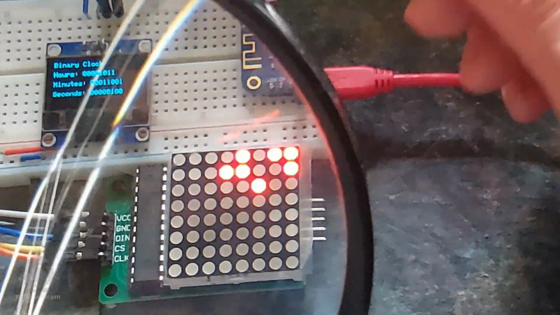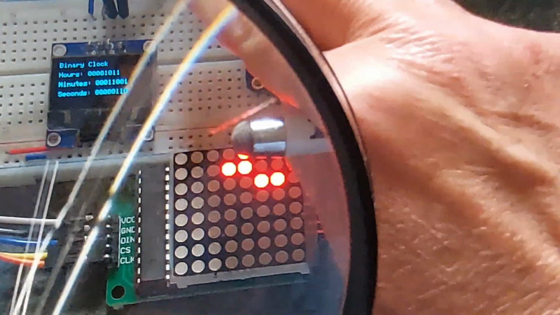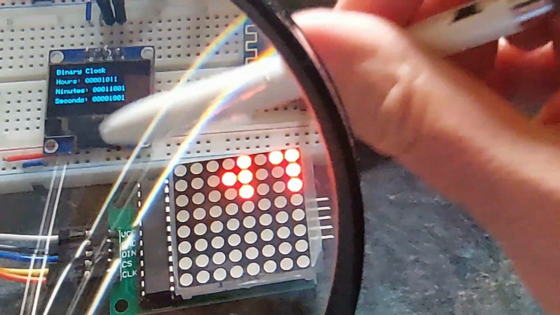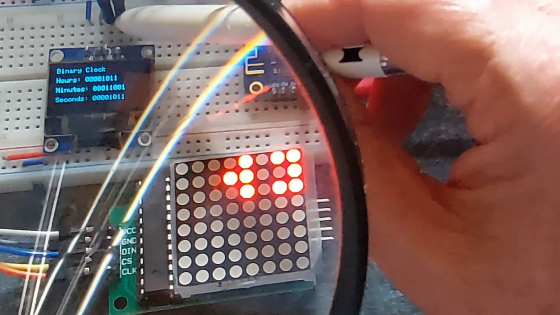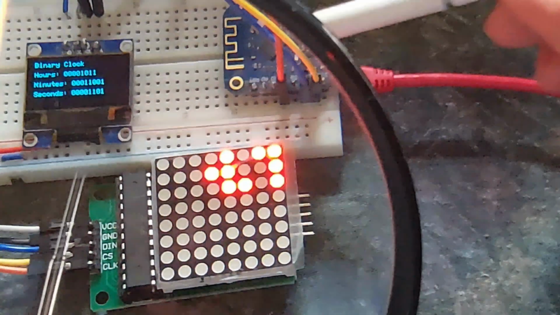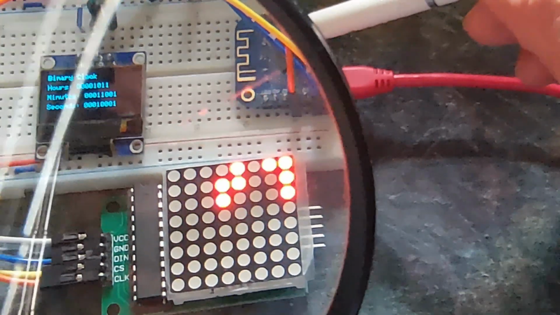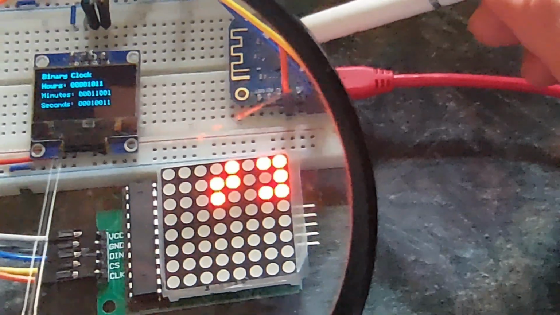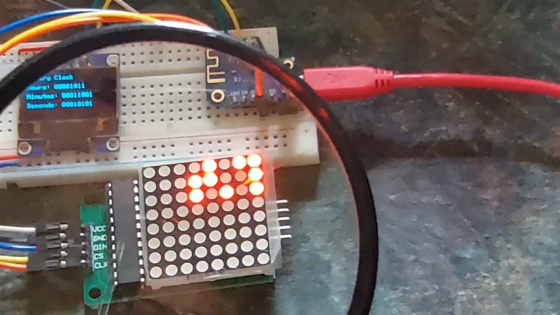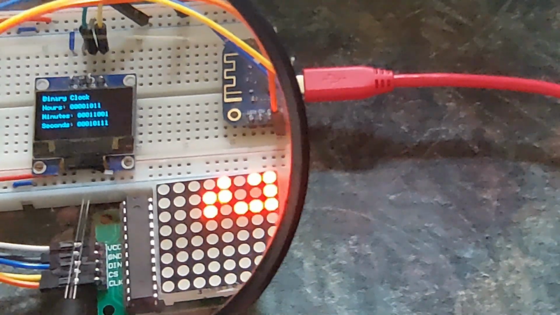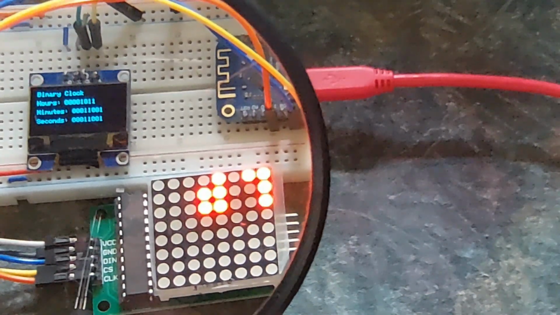Then the OLED has SCL and SDA, and SCL will be D1, and SDA will go on D2. So that's the way it works.